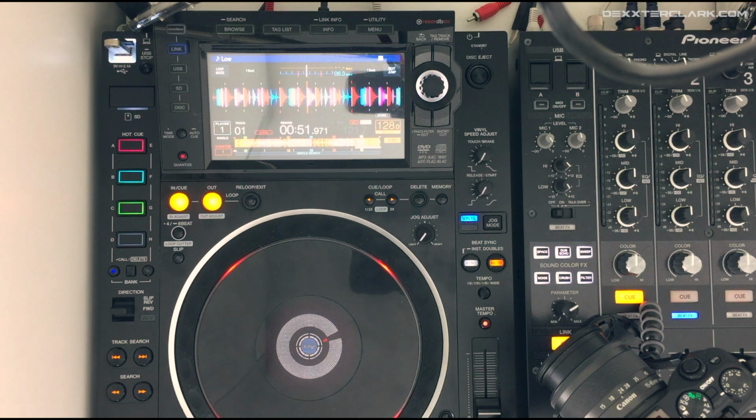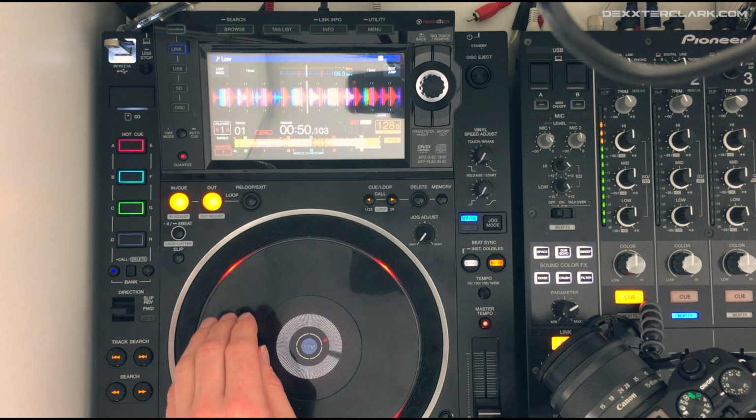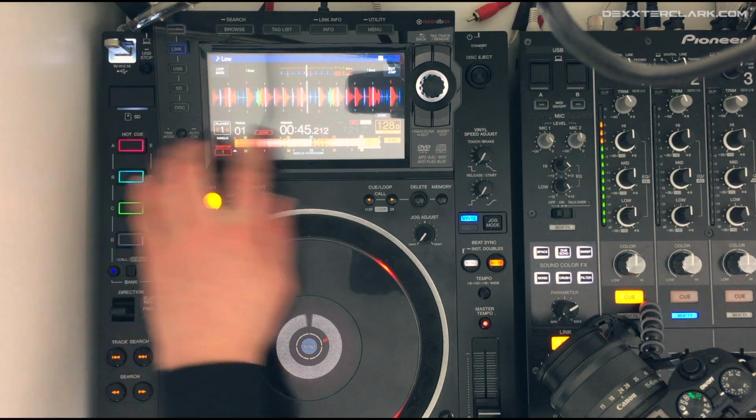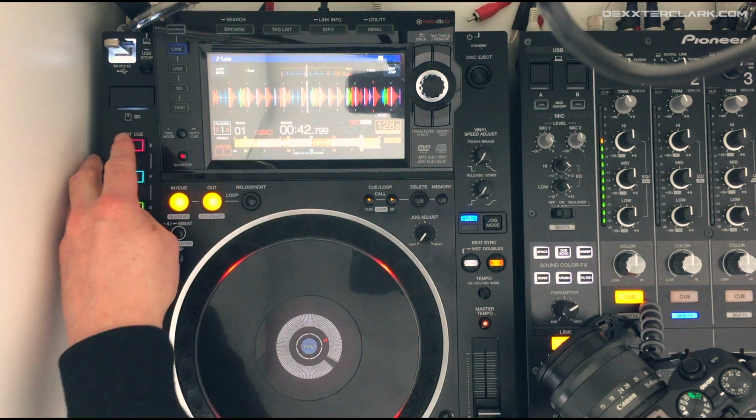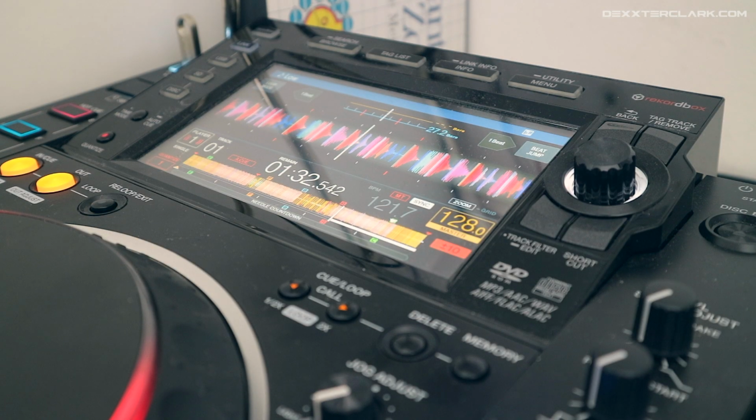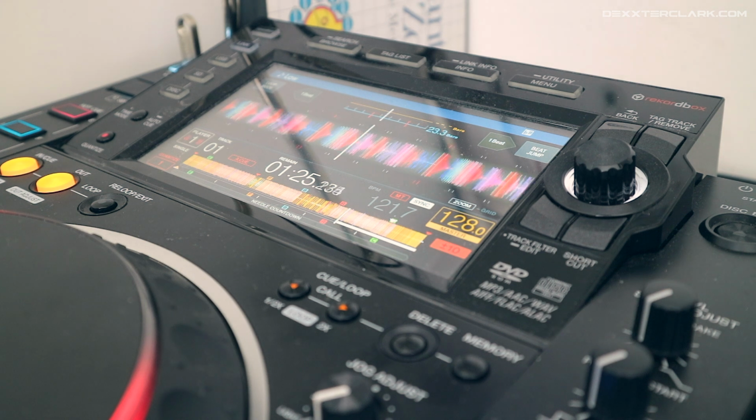The Quantize function applies to a couple of different sections of the CDJ. It applies, for example, to hot cues. When I play a song and I press hot cue A, it will jump to that part of the song. When Quantize is on, you will notice that it will do that in the beat. That's what Quantize does, it rounds up to the nearest beat.